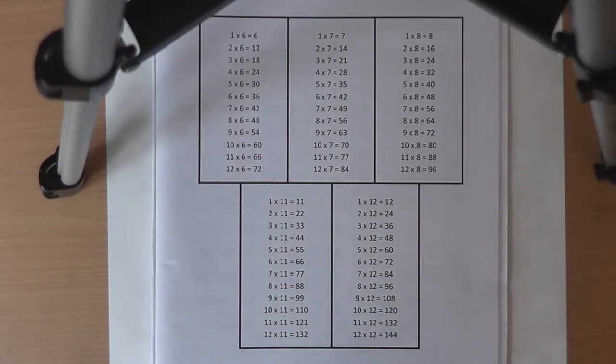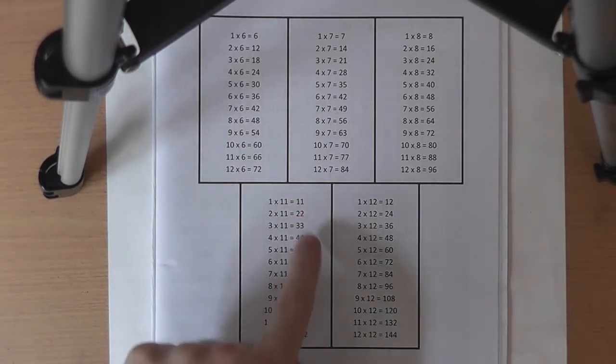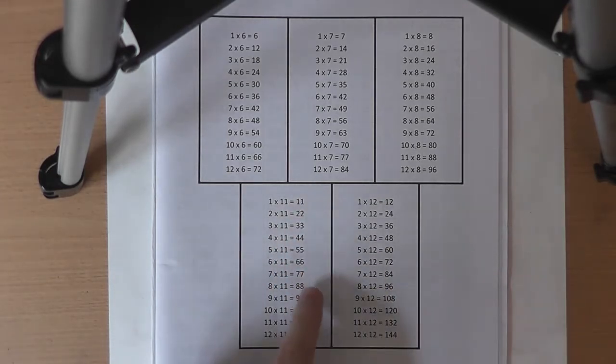Nothing really to notice about these other than to say that the 7s is probably the hardest times table to recognise because there really isn't a pattern with those. The 11s is probably one of the easiest because there is a nice pattern. 11, 22, 33, 44, 55, 66, 77, 88, 99, and I'm going to let you work out what the pattern there is for yourself.